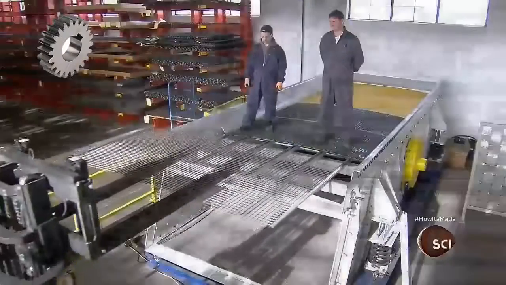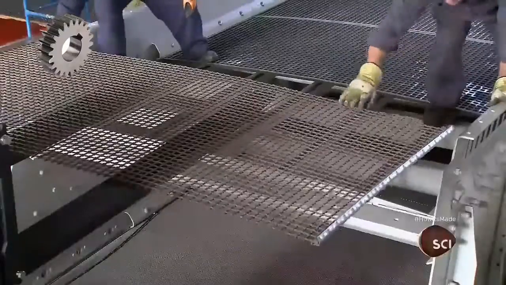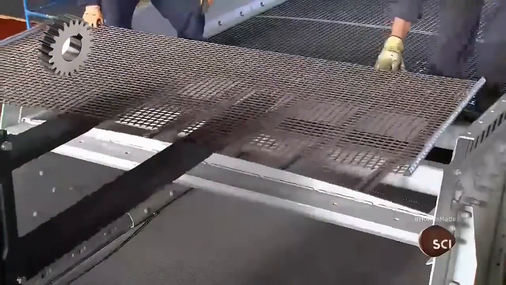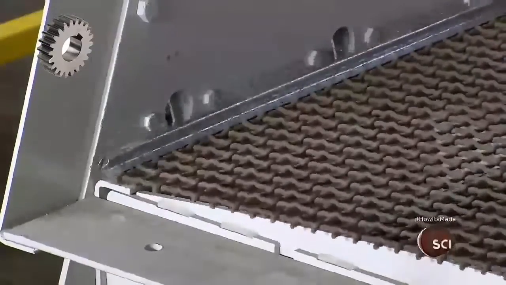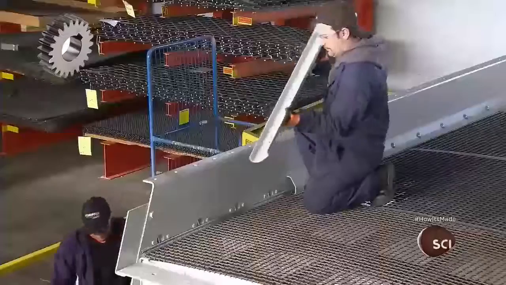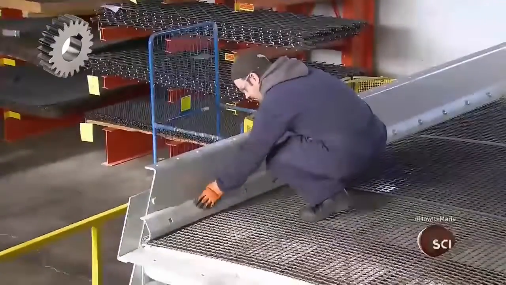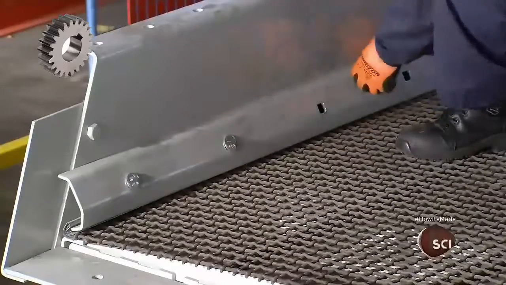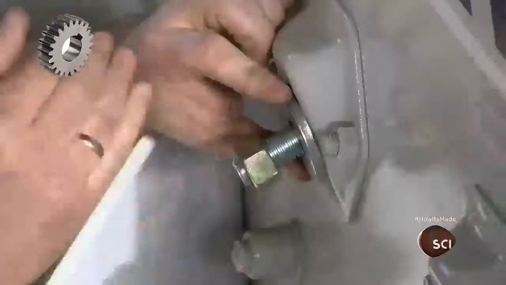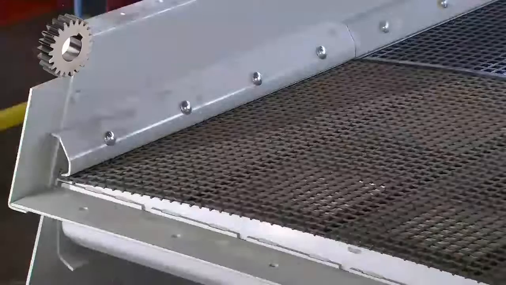Next, they connect the hook strips to the vibrating screen. Installers lay the sections end-to-end on each of the machine's decks. Then they fasten the hook strips to the machine with tension rails and secure those rails with large bolts. When the mine or quarry needs to change the screening parameters, they simply replace these screens with different ones.